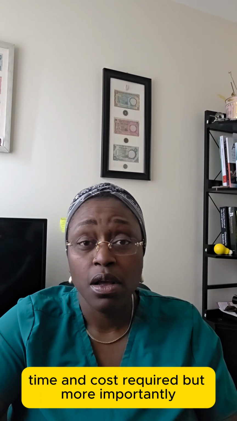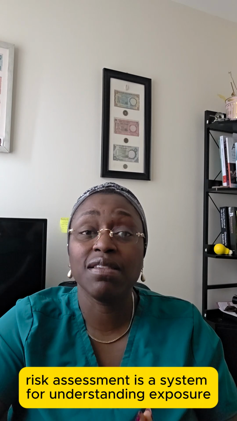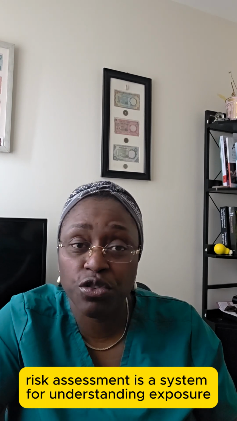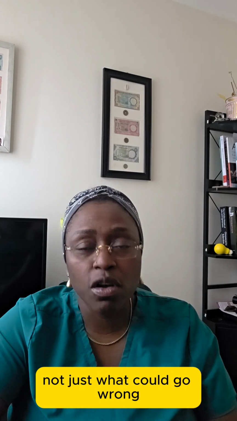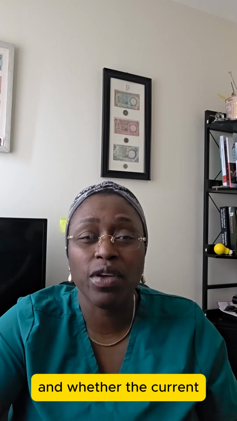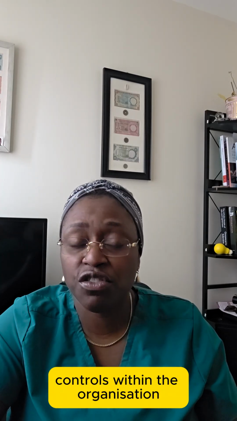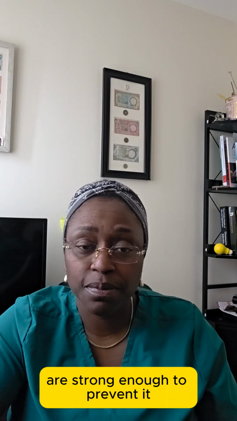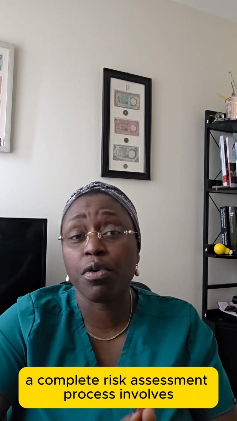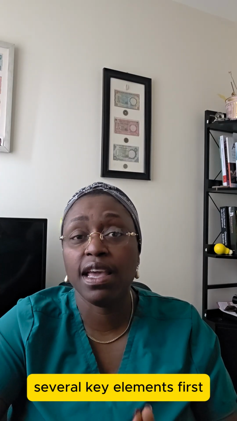cost required. But more importantly, risk assessment is a system for understanding exposure, not just what could go wrong, but how likely it is to go wrong and whether the current controls within the organization are strong enough to prevent it. The complete risk assessment process involves several key elements.